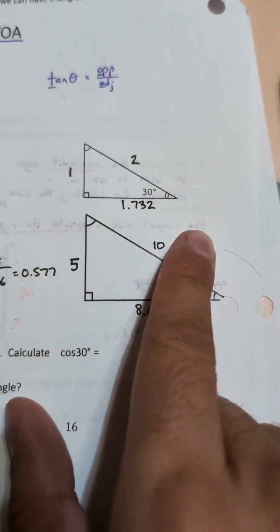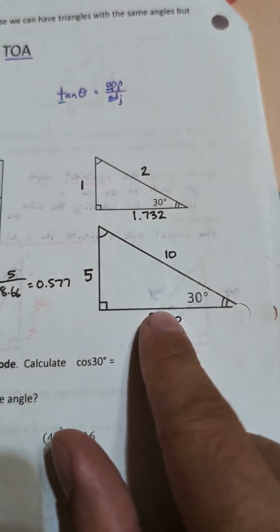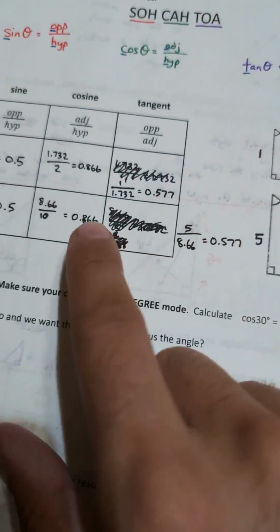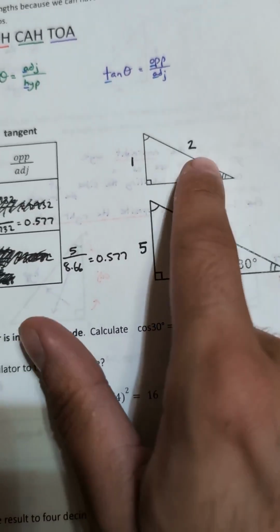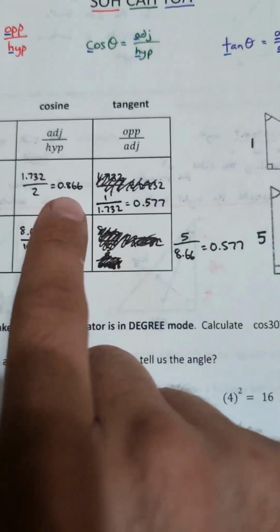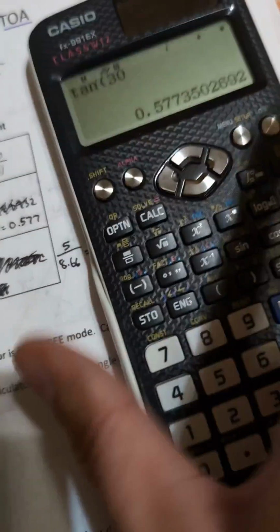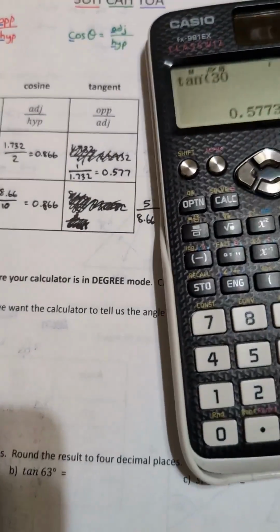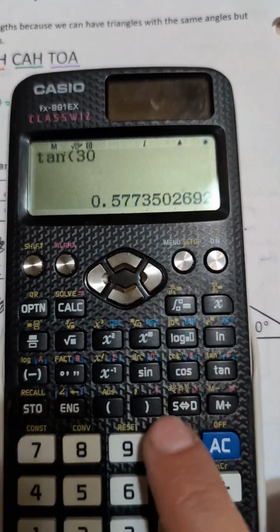With our other sides here, because of these annoying decimals, it doesn't work out quite as clean. But if I do my adjacent and my hypotenuse sides of both triangles and do the division, I get about 0.866, which again, we can call the cosine ratio or the cos ratio.